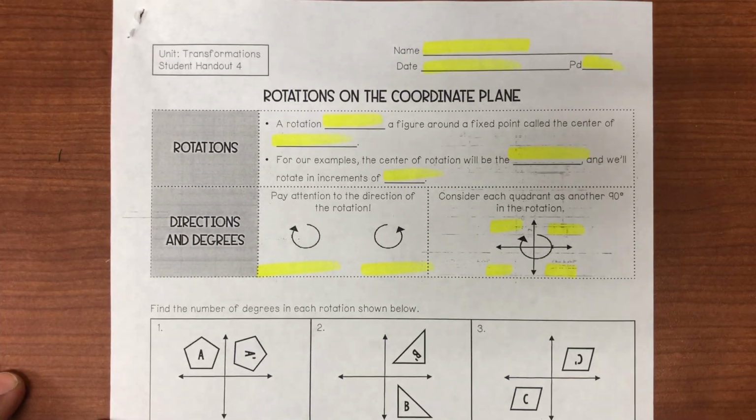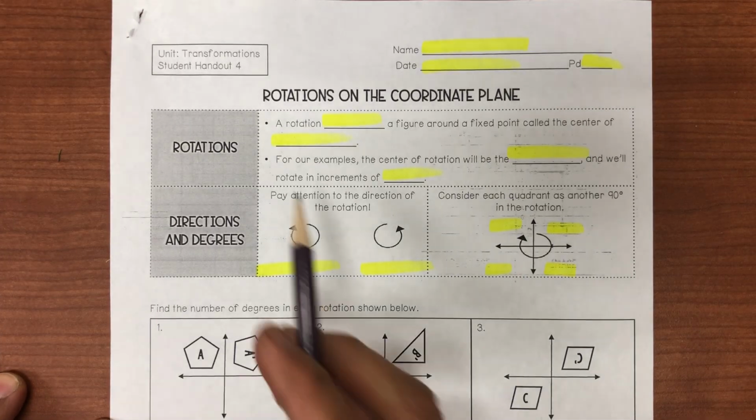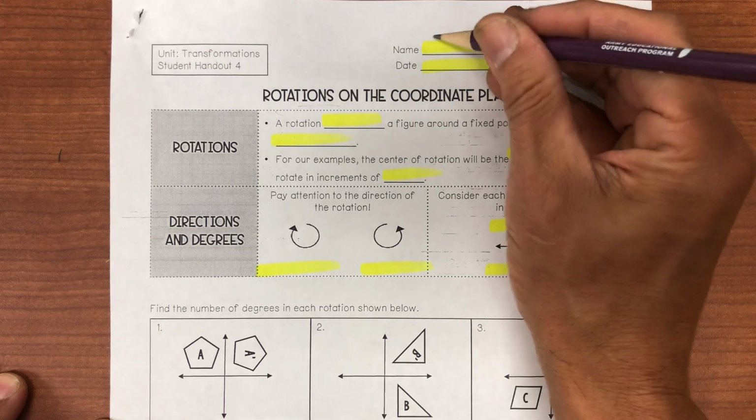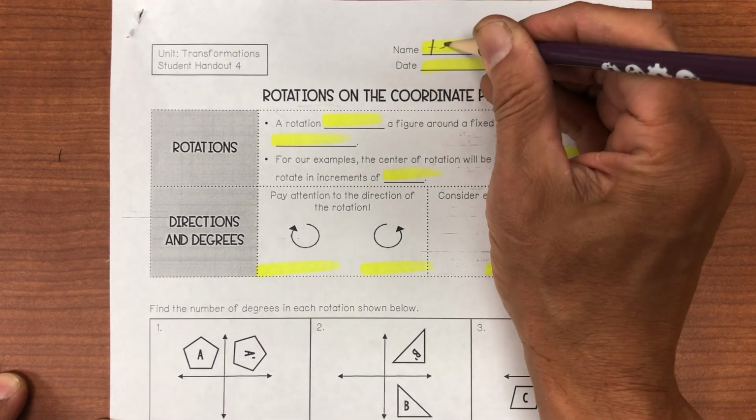Grade honors, we're doing our 4 transformations again, so this time we're just concentrating on rotations. So go ahead and write your heading.